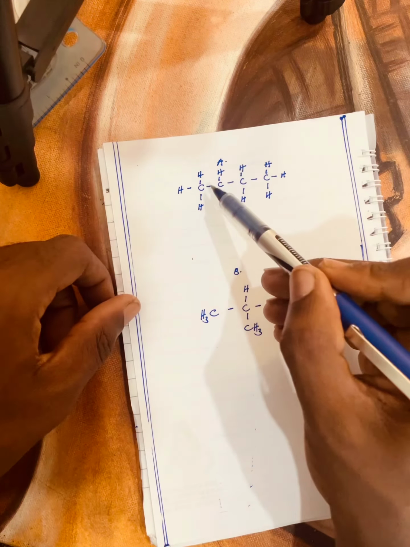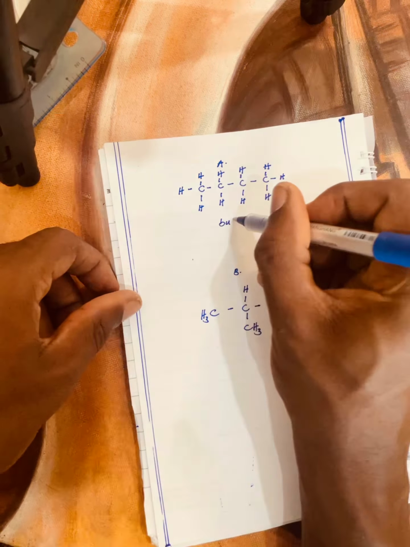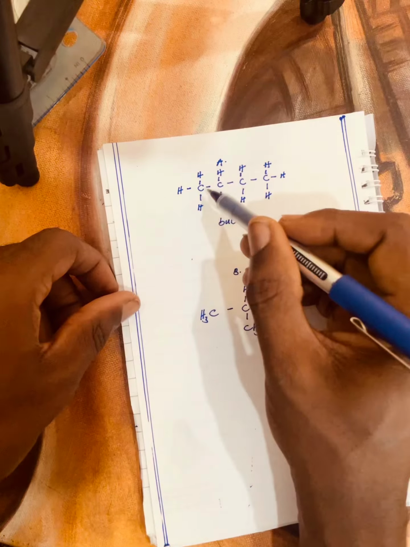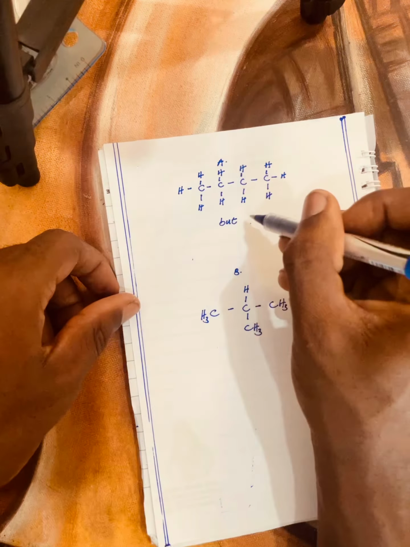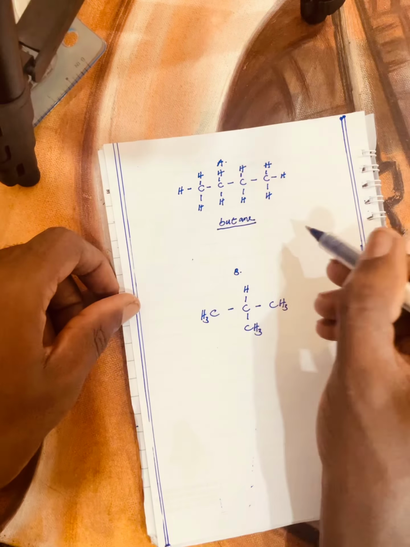For this compound, 4 carbon atoms are linked. So we say but, and there are single bonds between the 4 carbon atoms. So we say ane. So the name of this compound is butane.